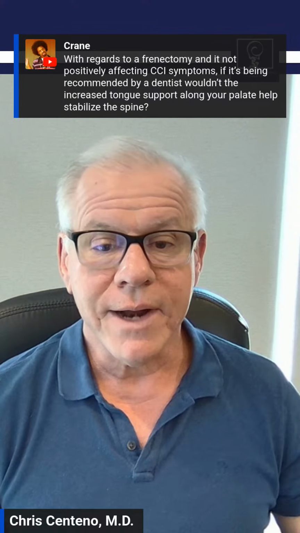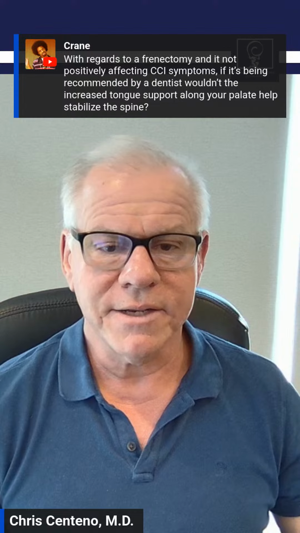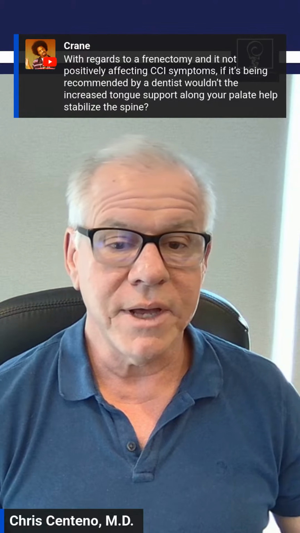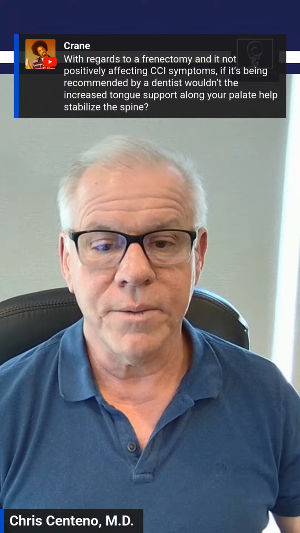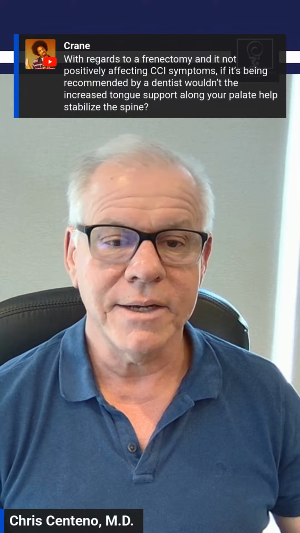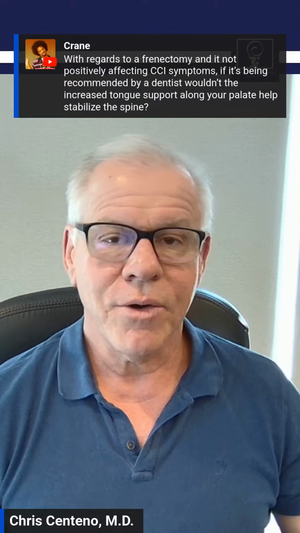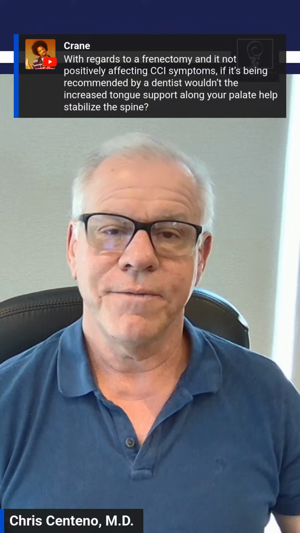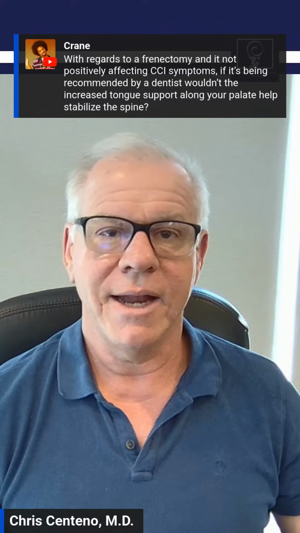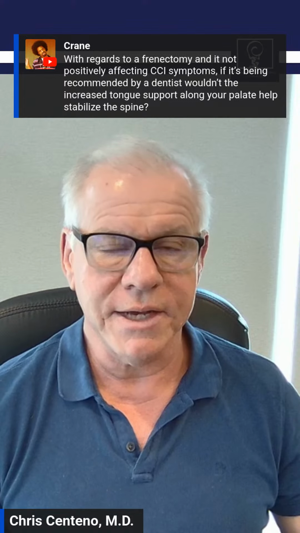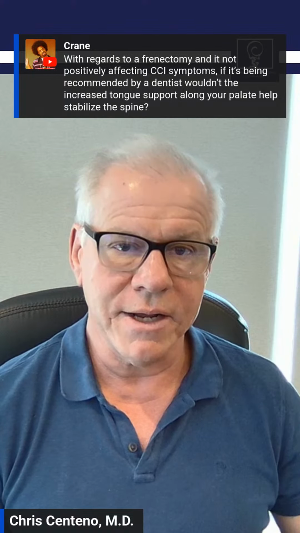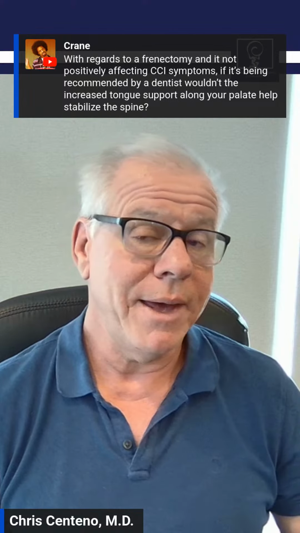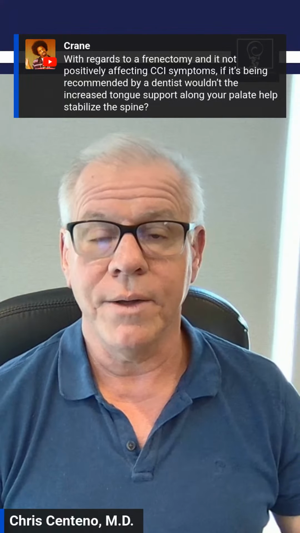Crane, with regards to frenectomy, and it is not positively affecting CCI symptoms, if it's being recommended by a dentist, wouldn't the increased tongue support along with your palate help stabilize the spine? Not really. Crane, I just don't buy this whole dentist thing of cutting the frenulum. And I haven't seen it produce good things in the CCI patients that have tried it. So at the end of the day, I wouldn't recommend it for a CCI patient at all.